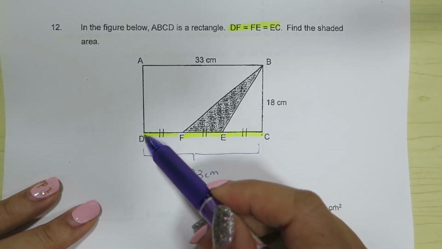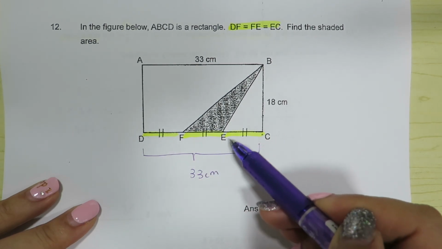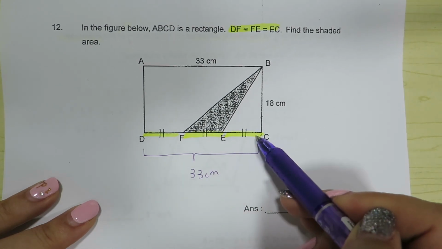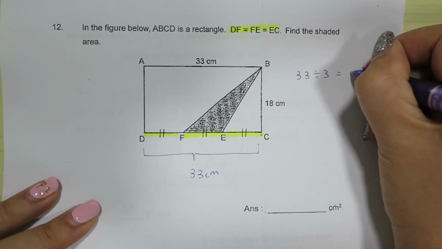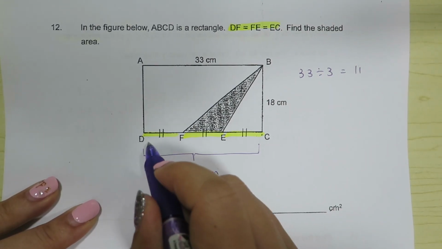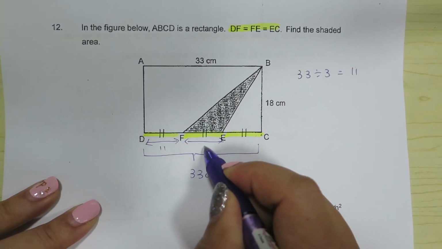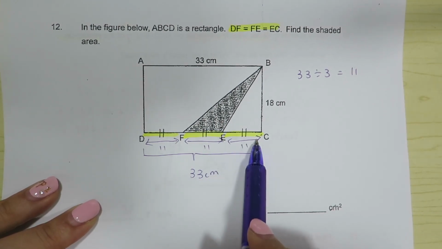The question tells us that this part, DF, is equal to FE and is equal to EC, which means we have three equal lengths here. We can take 33 divided by 3, we get 11 for each one. So this is 11, this is 11, this is 11.